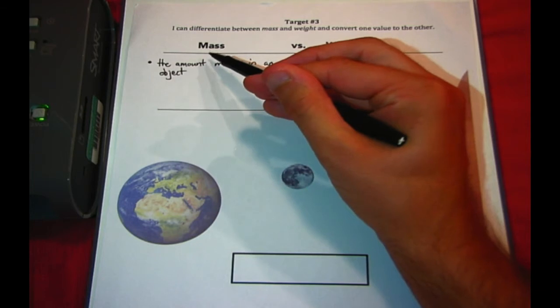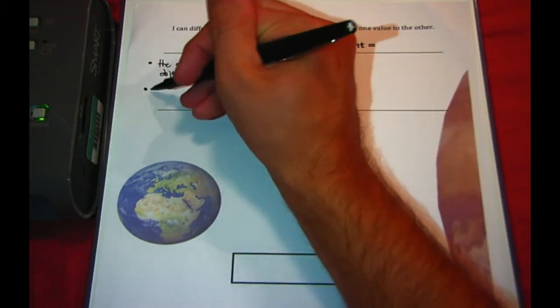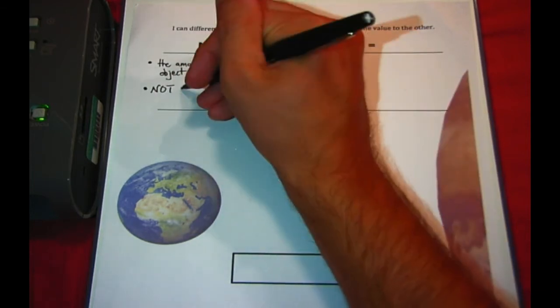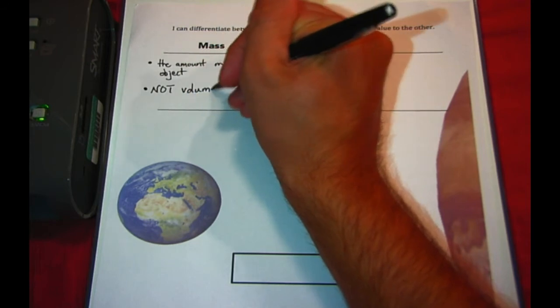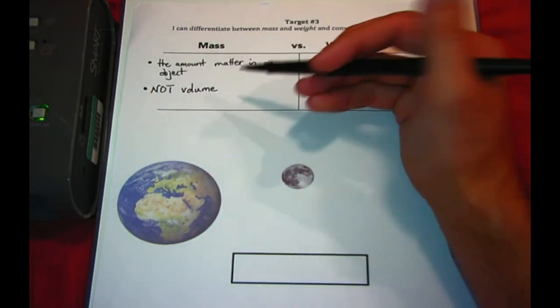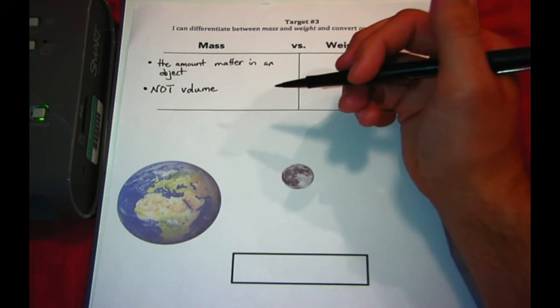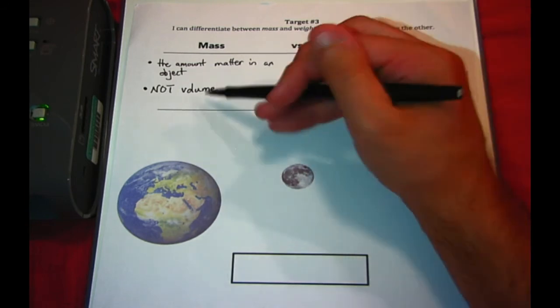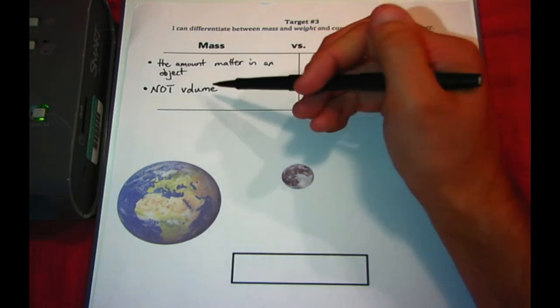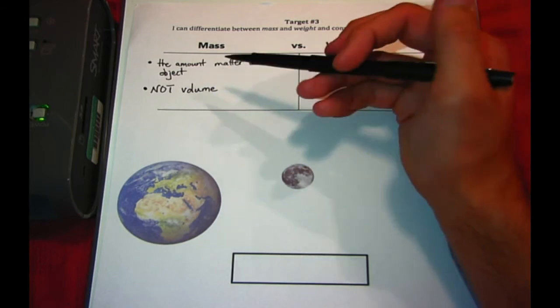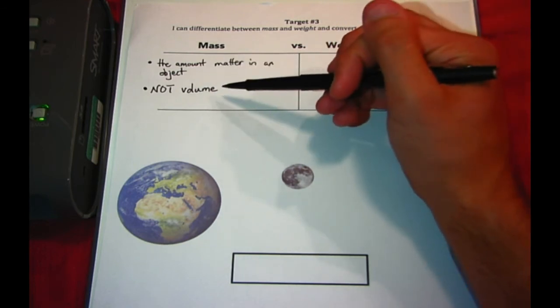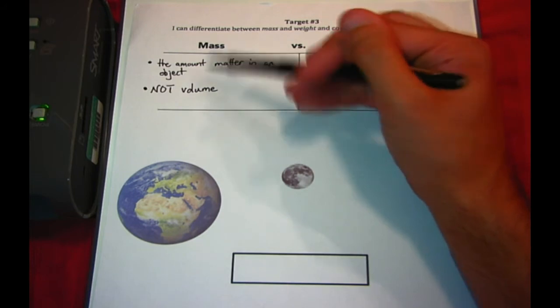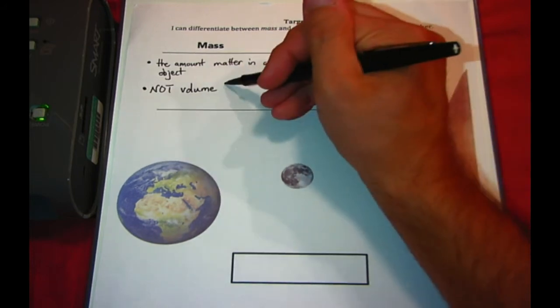And it's also important to recognize what mass is not. Mass is not volume. When I say it's not volume, think of a pillow compared to maybe a dumbbell, something you might lift at the gym. The pillow is going to take up more volume, but we know that the dumbbell is going to have more mass, more matter, more atoms in it. And so we cannot equate mass with volume. They're not the same thing.